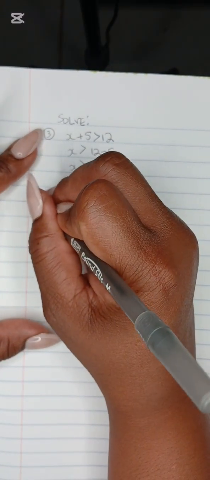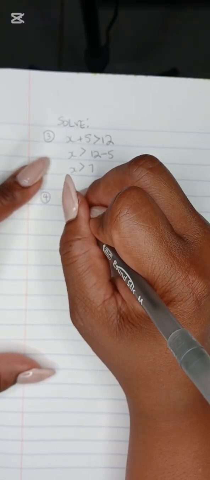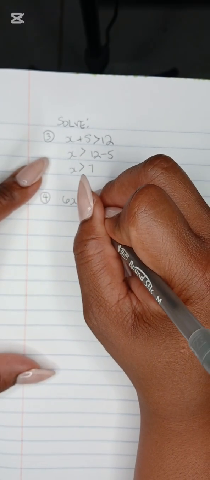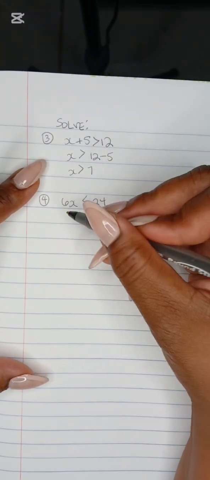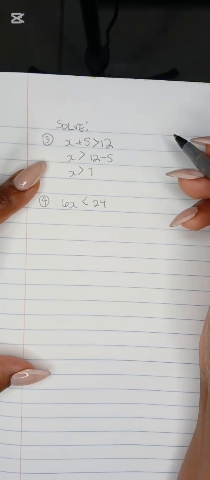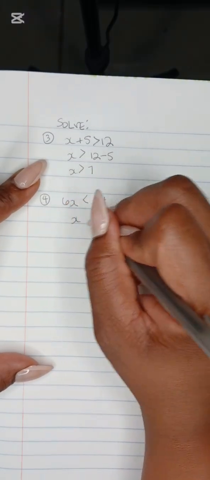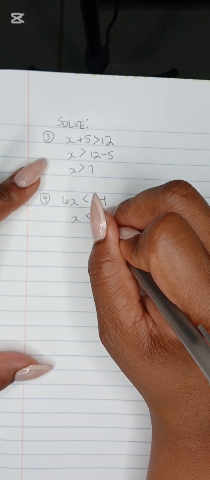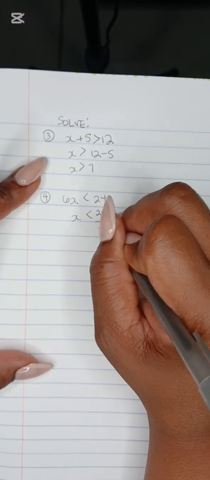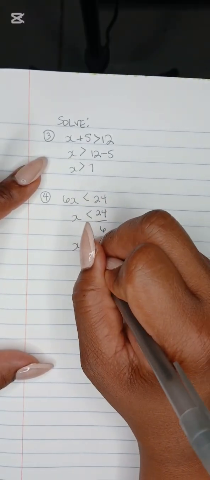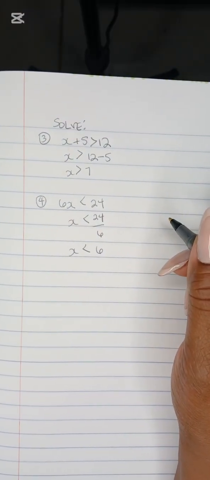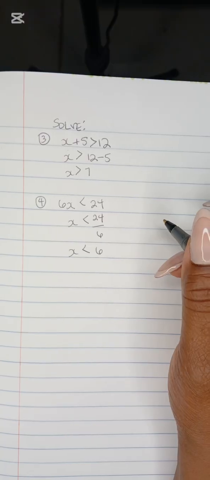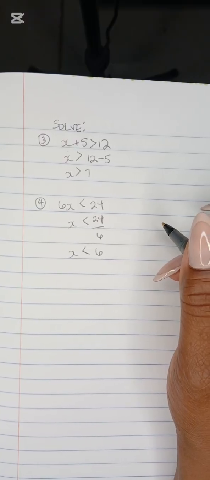Okay, so let's do the next one. Let's say, for example, we have 6x is less than 24. Okay, again, you want to isolate x by itself. So because right now it's multiplying, we have to divide to move it. So we say x is less than 24 over 6. So x is less than 6. So that means x can be 5, 4, 3, 2, 1, and so forth and so on.